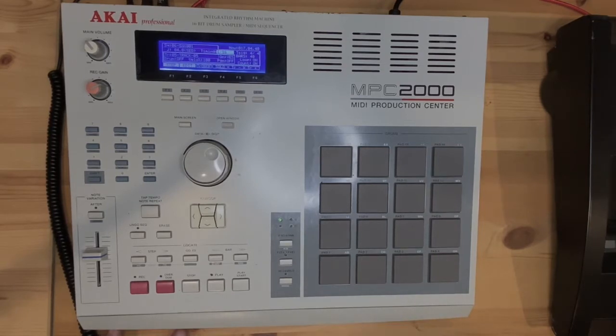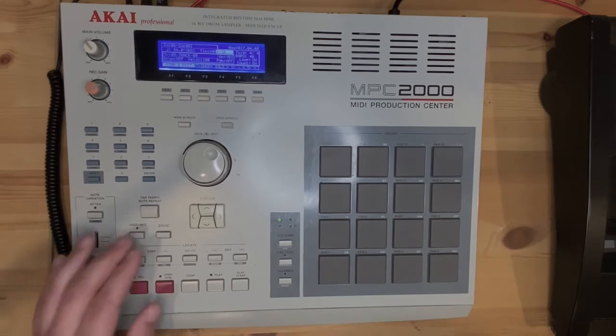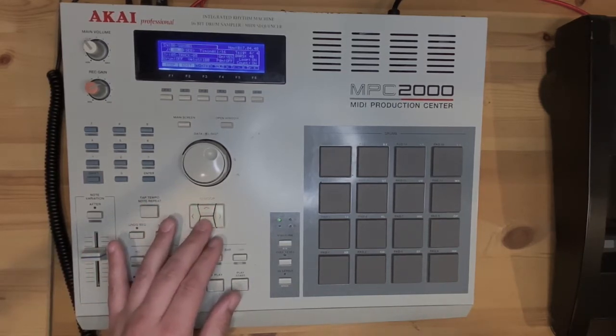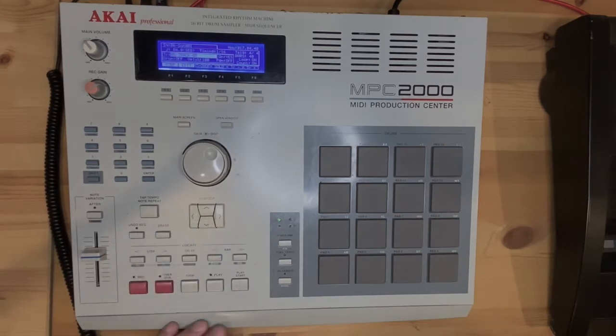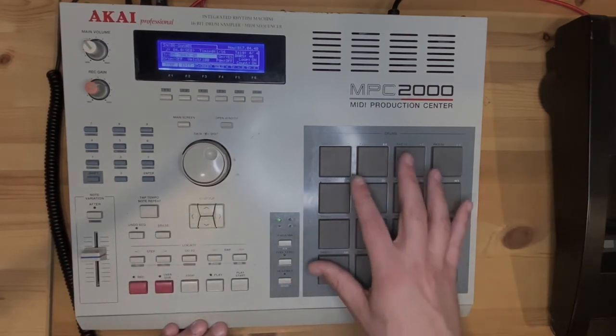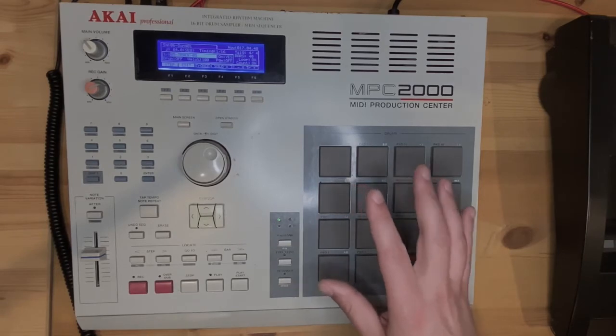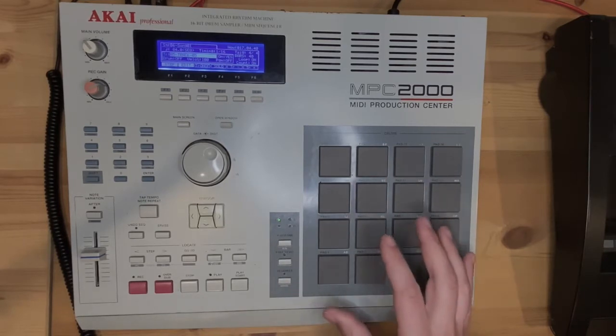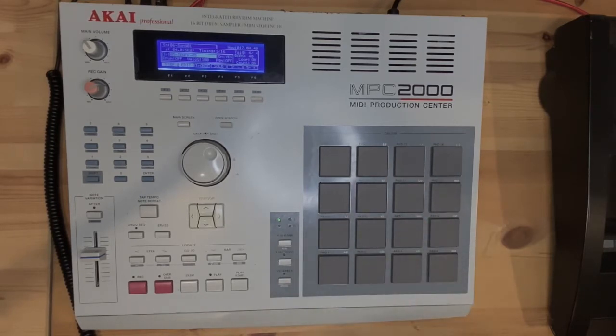I have the card reader in here and installed. So there's two different things to save. Basically, you have programs. A program is basically the sounds that you throw on the pad. MPC calls that a program. And then you have your sequences, basically the MIDI that is arranging these sounds or these pads. To save a beat, you need to save both of those.